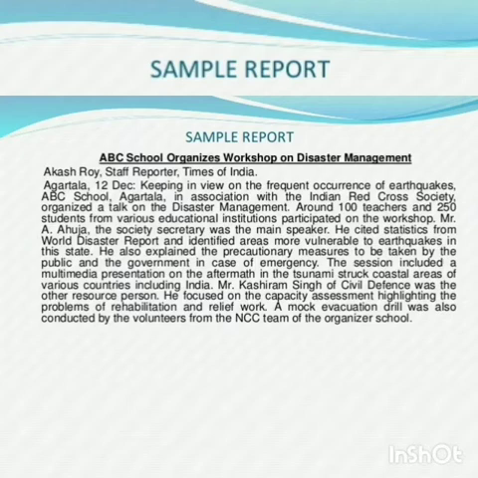And they discussed the rehabilitation and the relief work, that is how to recover from all this disaster and what relief measures can be provided. So all NSS volunteers of the school were very helpful in organizing this program and making this program a grand success.